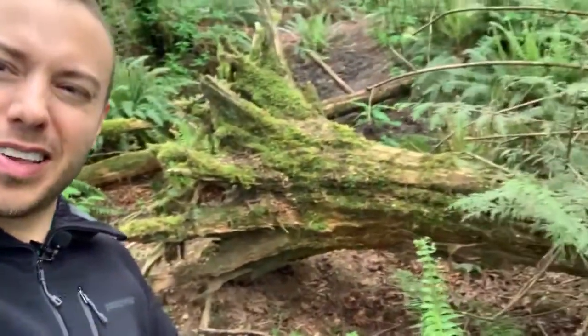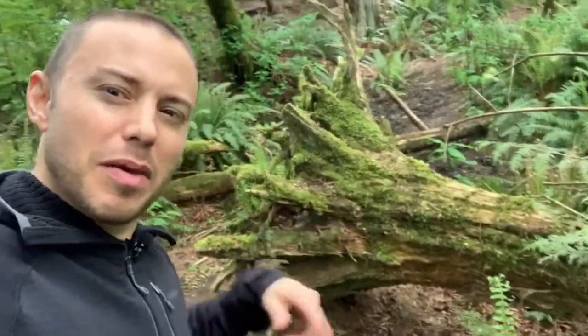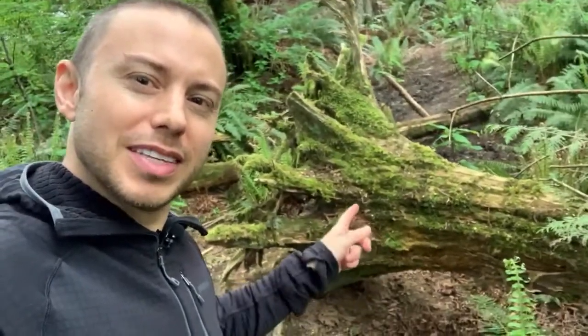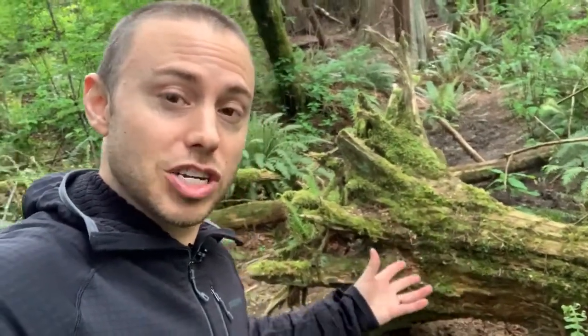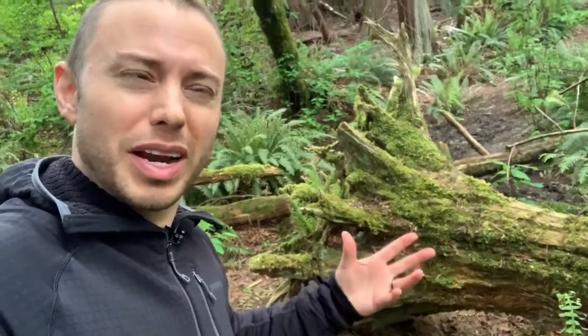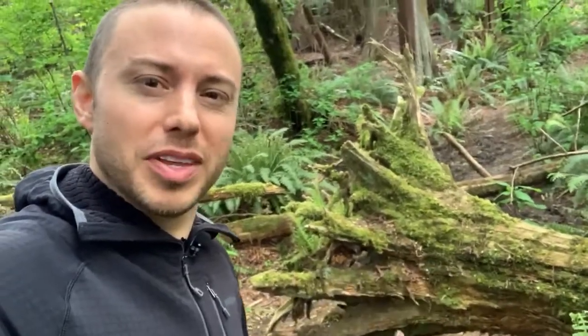See that tree right there? We come out here all the time and hike, and my daughters think that's their ship. That's their Viking sailing ship, and they pirate. I think it's their pirate sailing ship, and they just fly. You know, they get on that thing and they ride around.